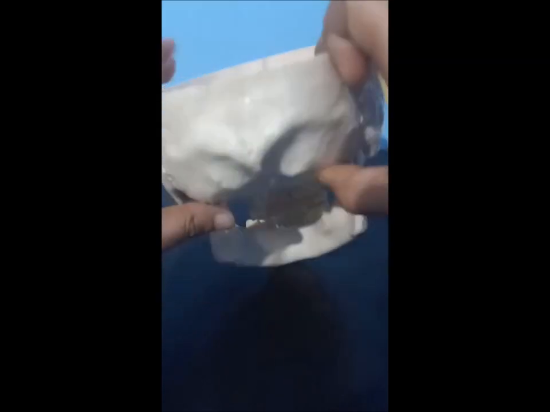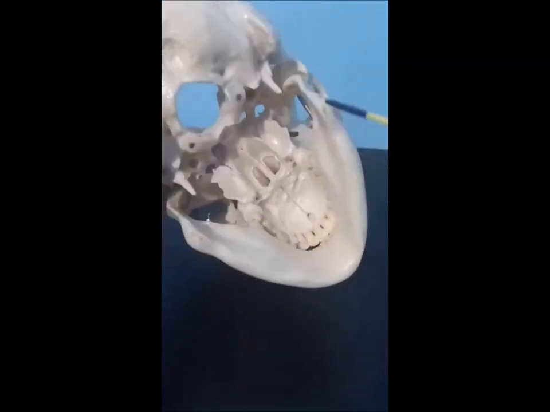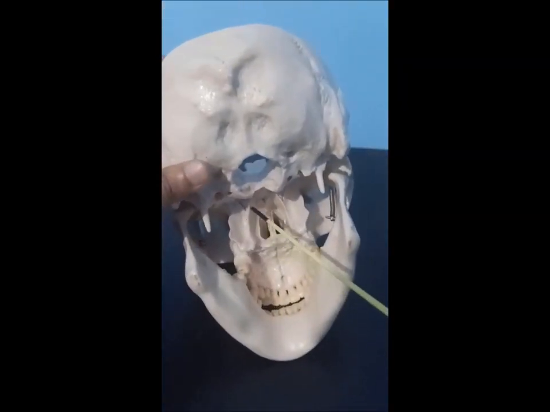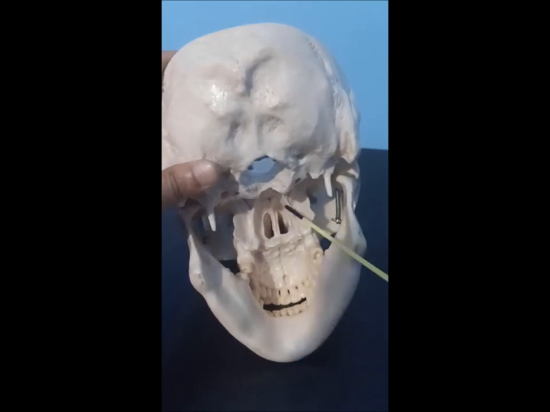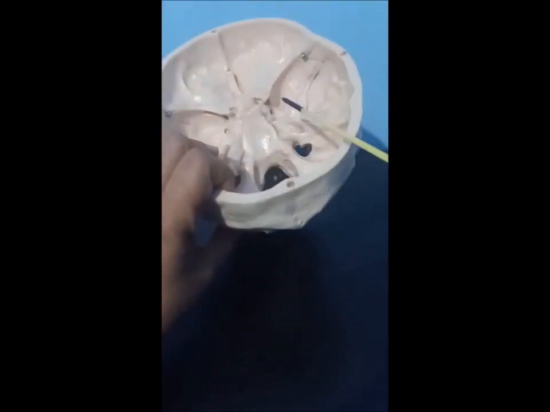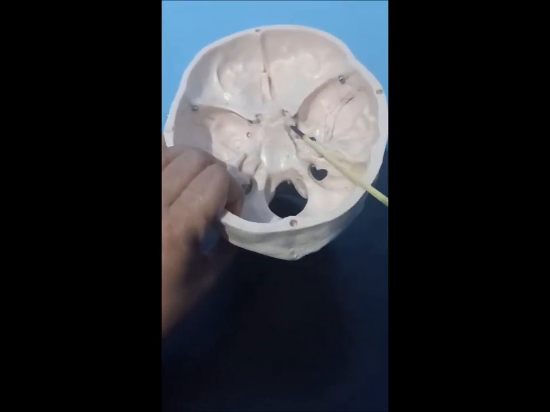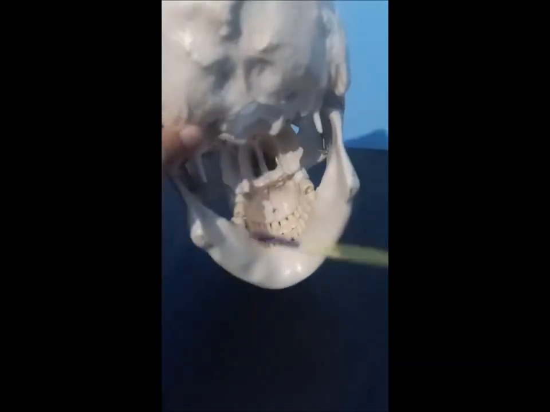On the posterior aspect, you can see this is the medial pterygoid plate. This is the lateral pterygoid plate on either side on the posterior aspect of the body of the sphenoid.